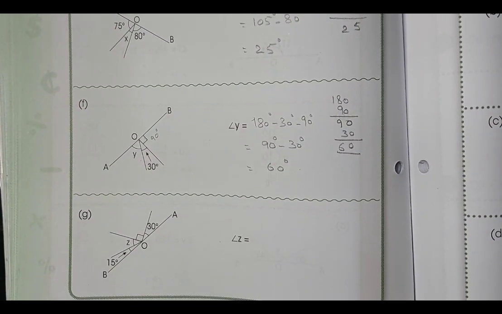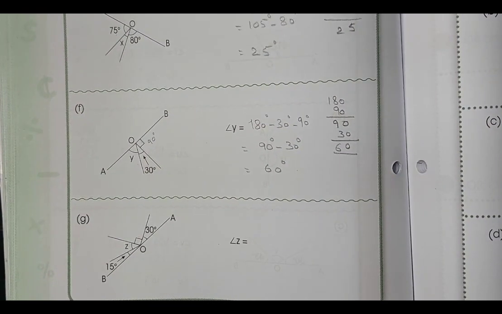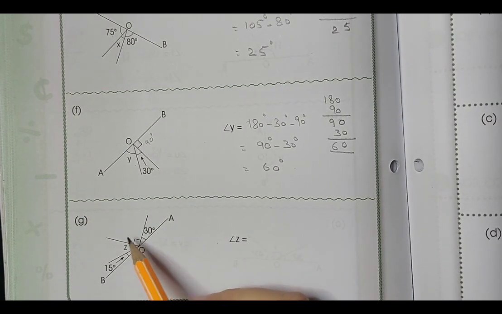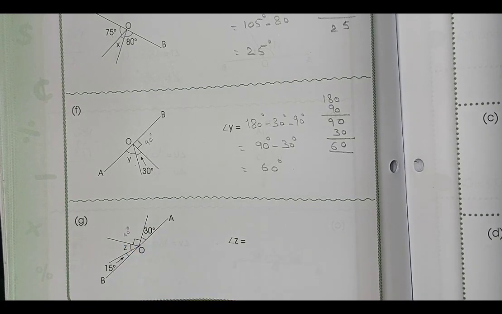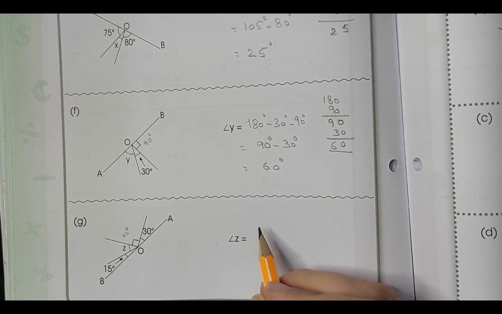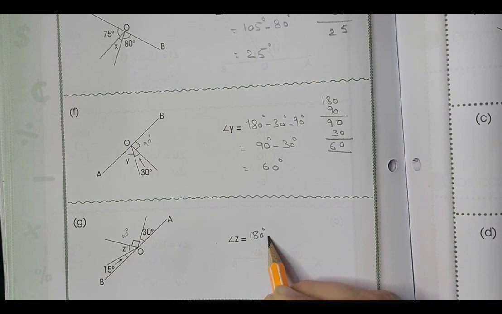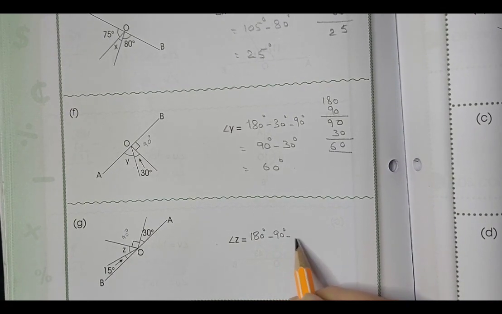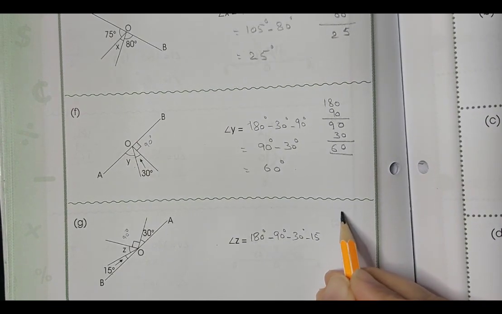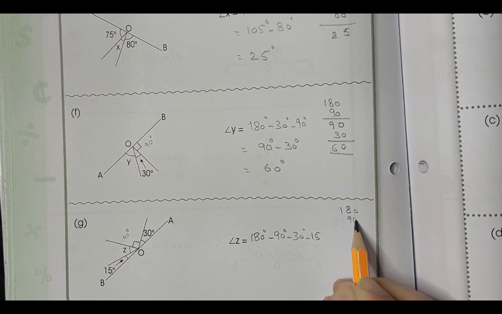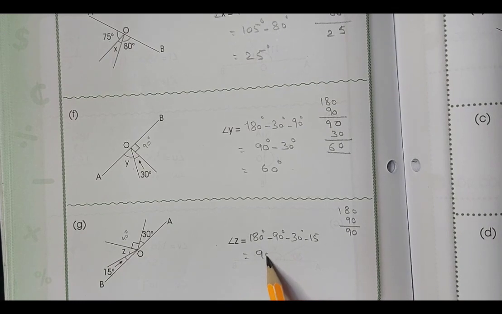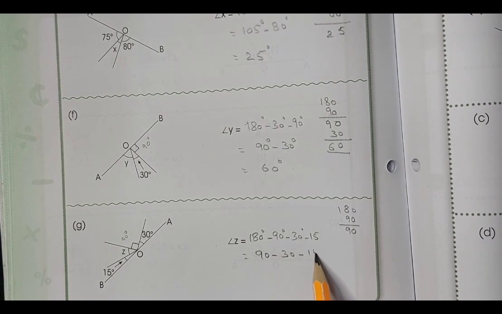And here, again the line AOB is mentioned and angles are given: 30, 15 degrees, not 2 but 3. Here is again a box, it means it is 90 degrees. Okay, so how many angles are given? 3 angles are given, and Z we have to find out. So we will write 180 degrees minus 90 degrees minus 30 degrees and minus 15 degrees. When we subtract 90 from 180, we will get 90. Okay, then it will become 90 minus 30 minus 15.